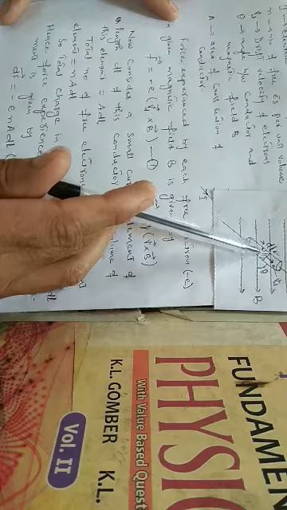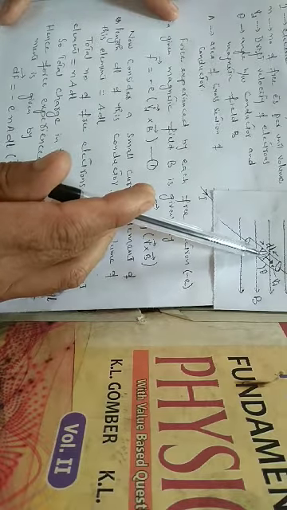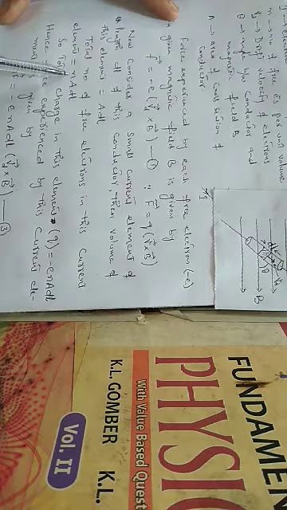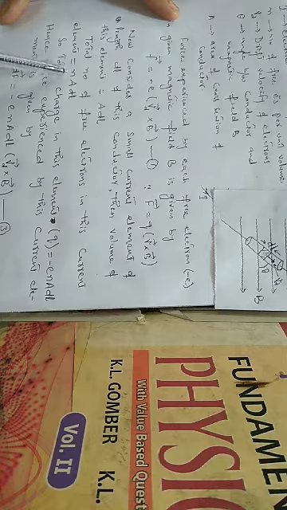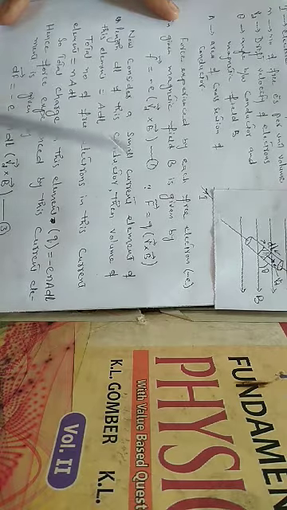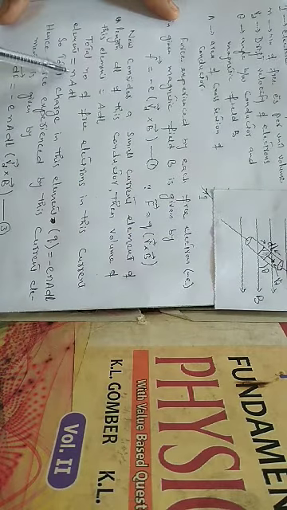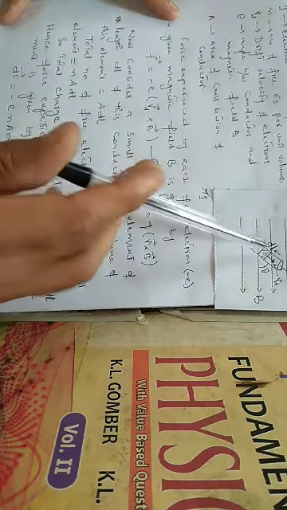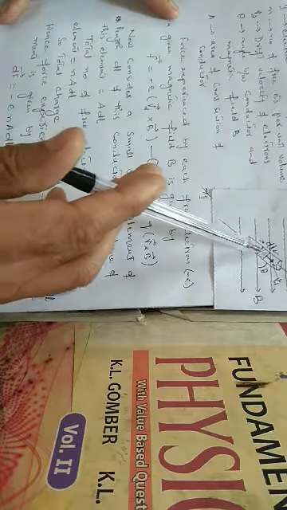When we multiply it by small n, we get the total number of free electrons in this current element, because n means the number of free electrons per unit volume. Then multiplying by the charge of a single electron, we get the total charge present in this small element dl.